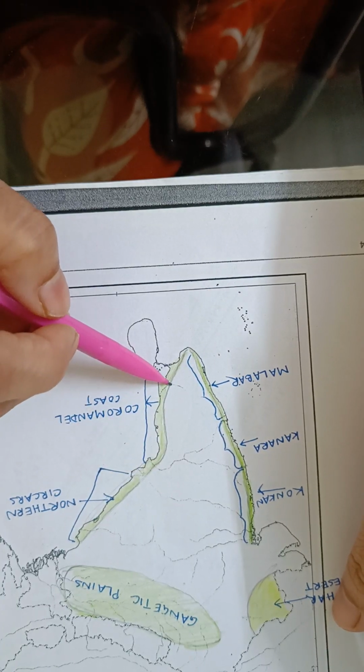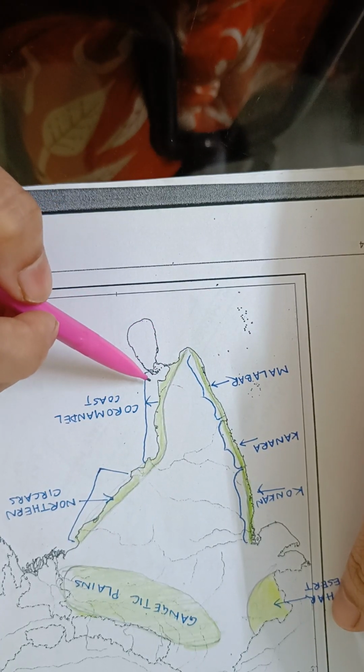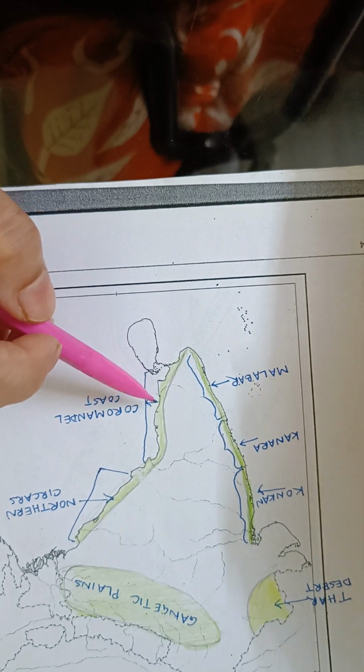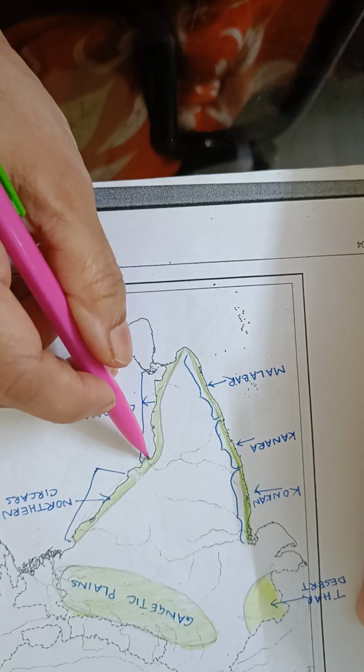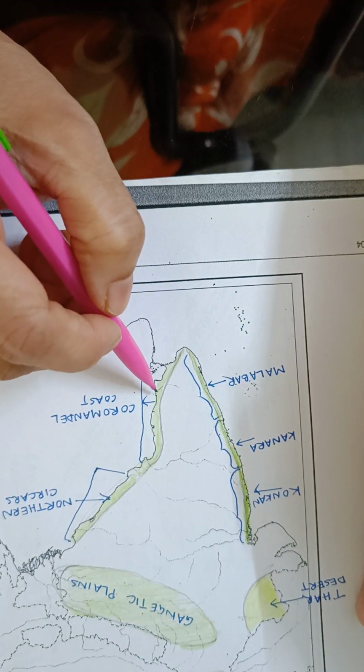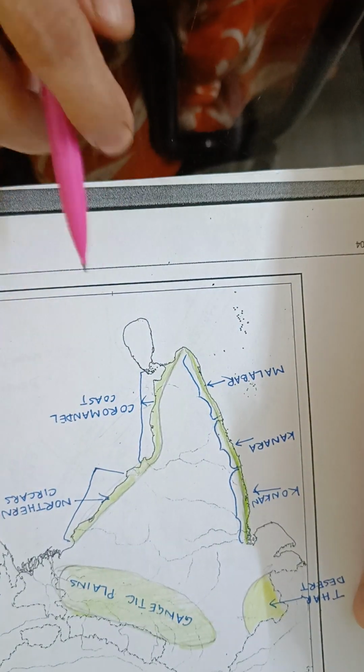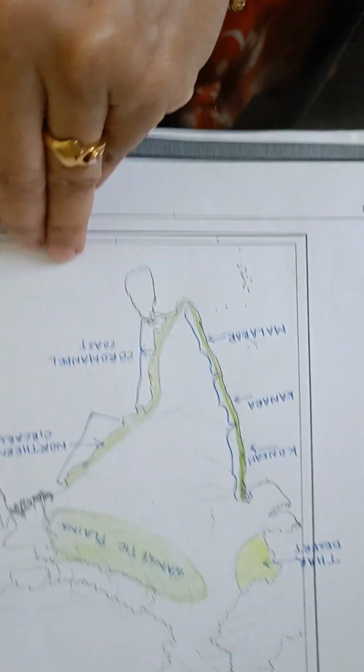So this coastal plain is your Coromandel coast. Now this Coromandel coast is very important when you do the climate chapter. This is the coastal plain which gets winter rainfall from northeast monsoon winds. Achha, next let me do the water bodies with you.